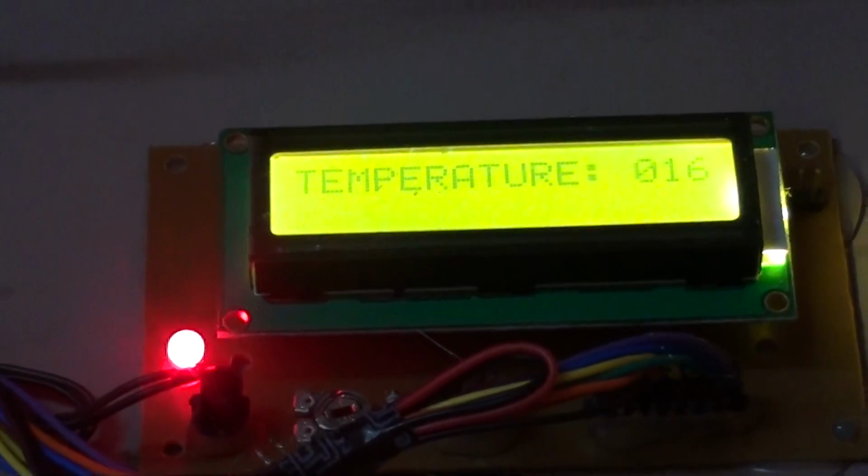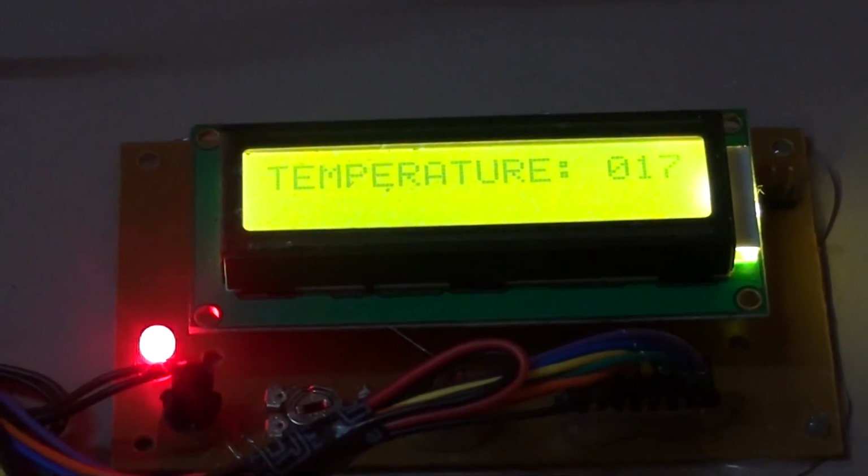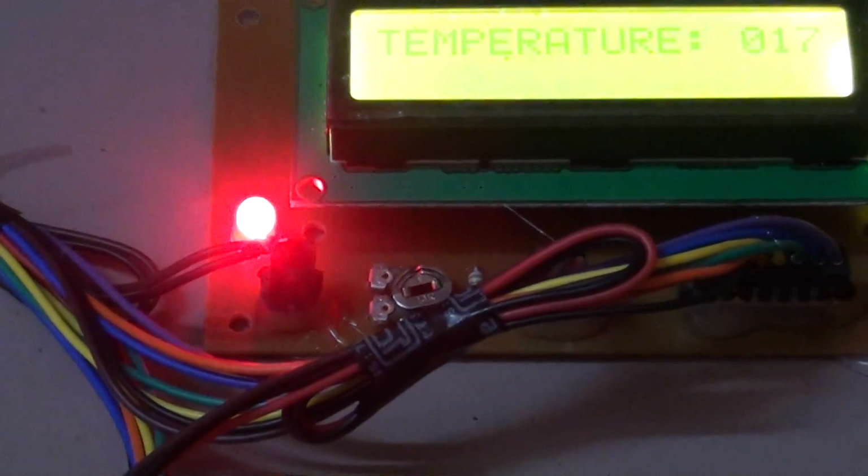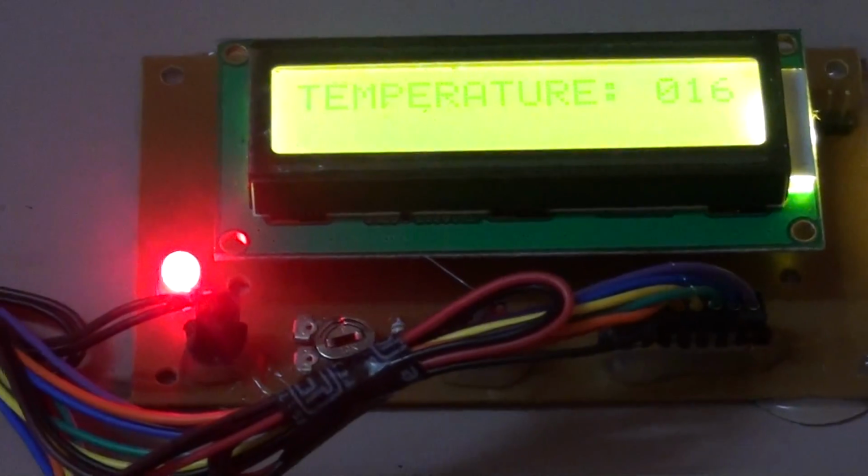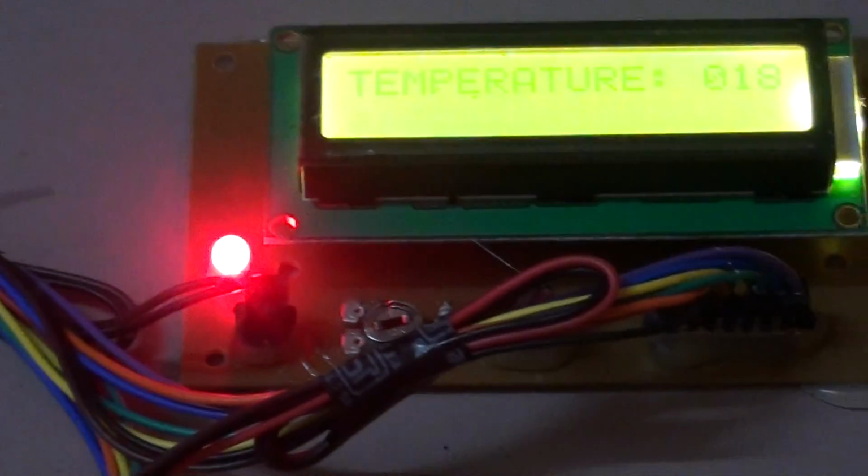And this is the LCD, liquid crystal display. The main purpose of using the LCD is that it will display the temperature. It has 8 data pins, 3 control pins and 1 variable resistor to change the contrast or the brightness of this LCD.